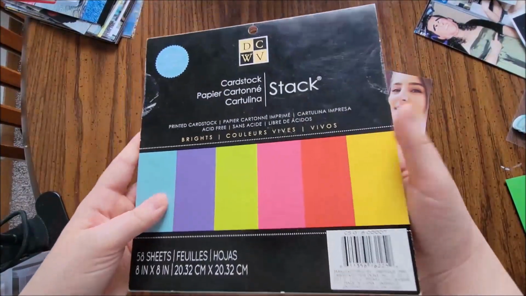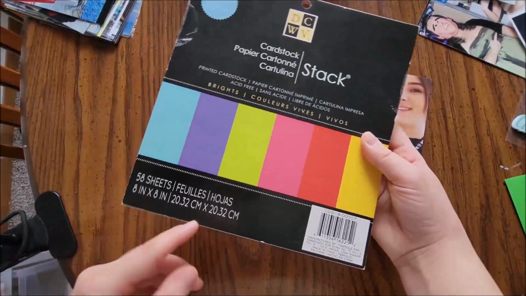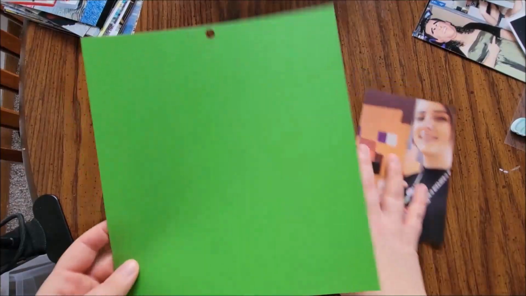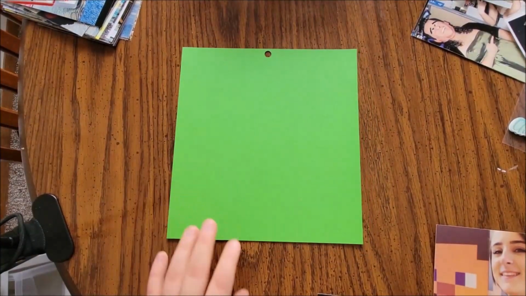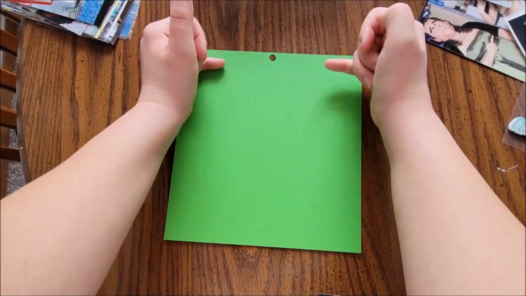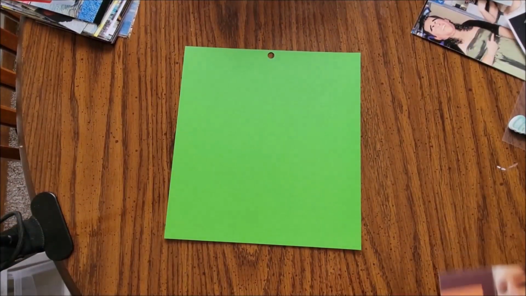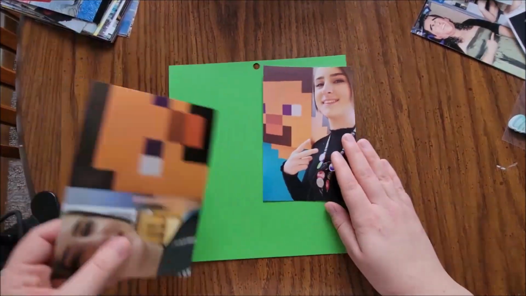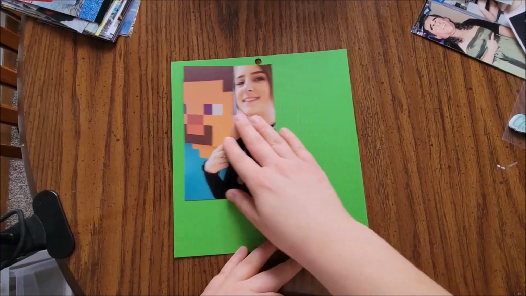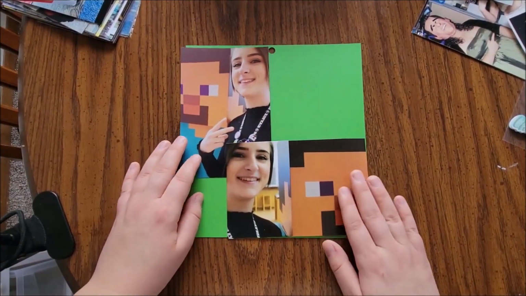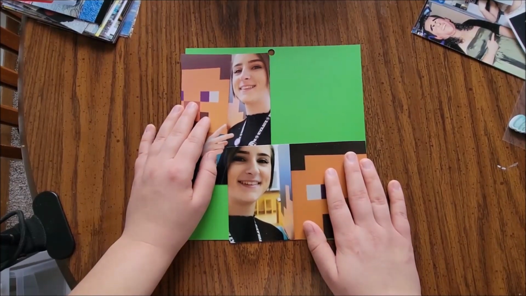So for me specifically, I have this 8x8 cardstock pile, just a bunch of rainbow colors in it. I like to take one of these, and we're going to use Minecraft Steve green. Here, I would just trim this top off to make it 8x8. Oh, this is going to be a challenge. How am I going to lay it out? There we go. I got to move that down a bit.